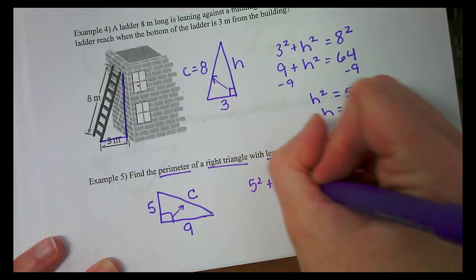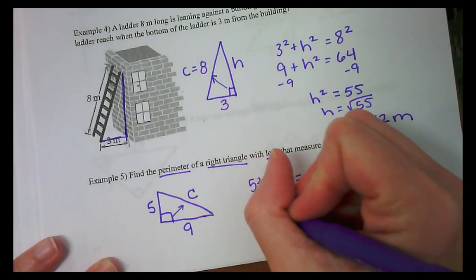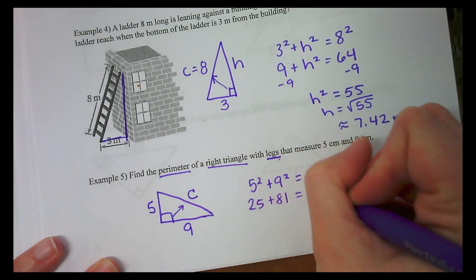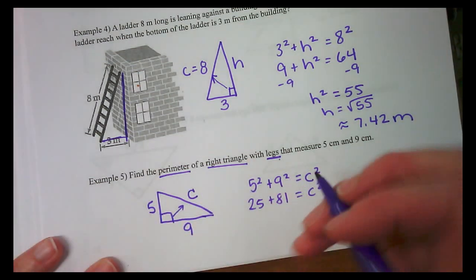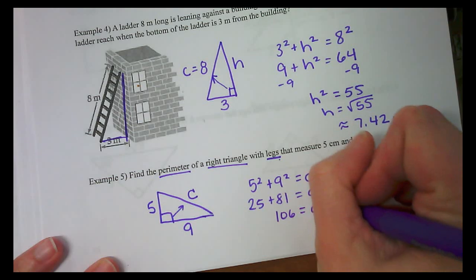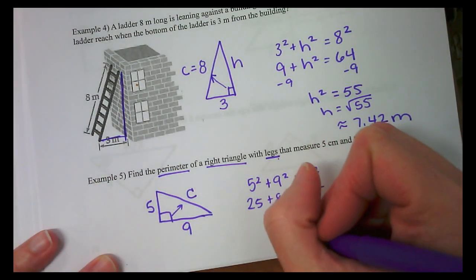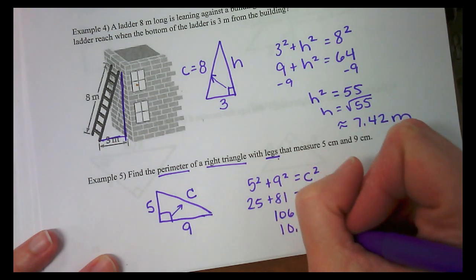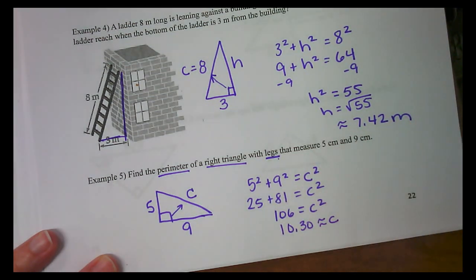So 5 squared plus 9 squared equals c squared. 25 plus 81 is c squared. And then we have to add to get 106. And when we hit square root, it is not a whole number. So we're going to round. And this is going to round to 10.30.